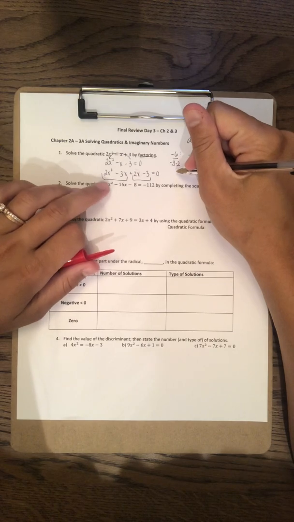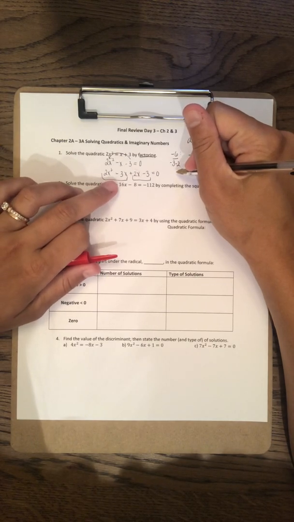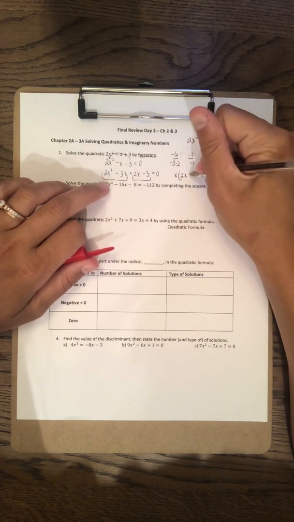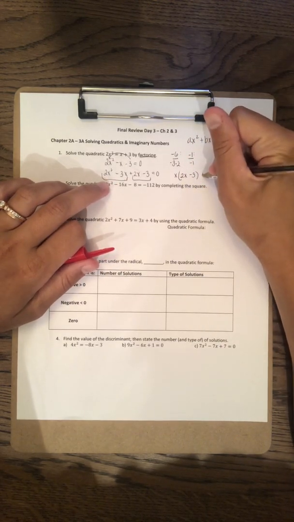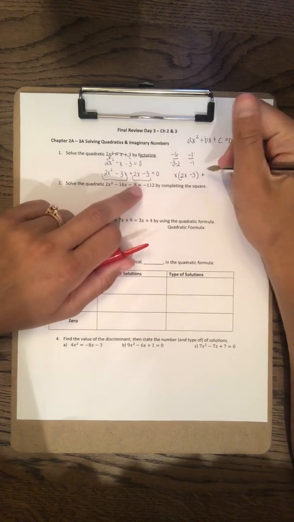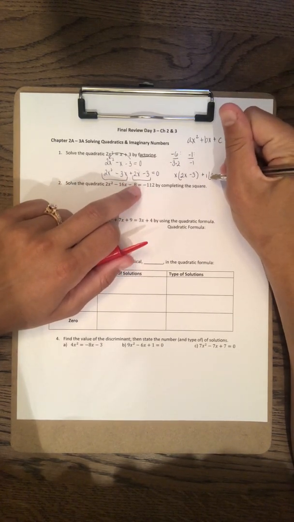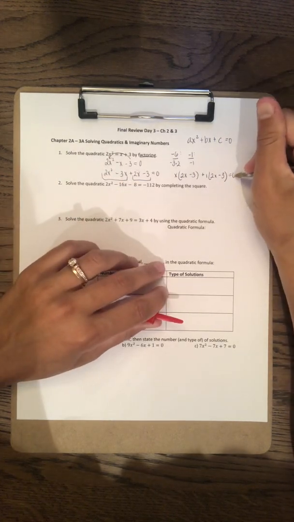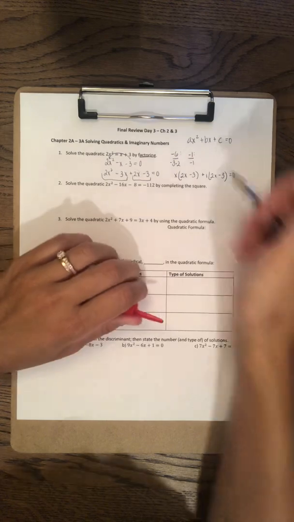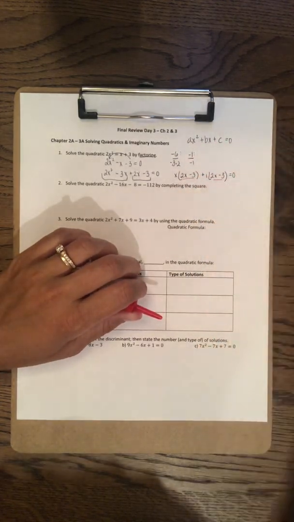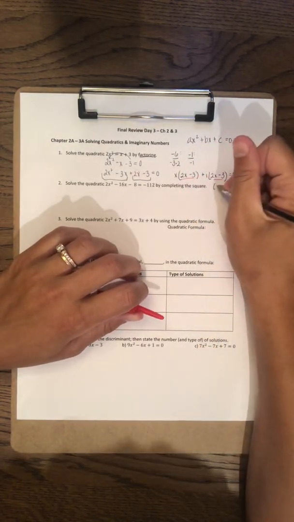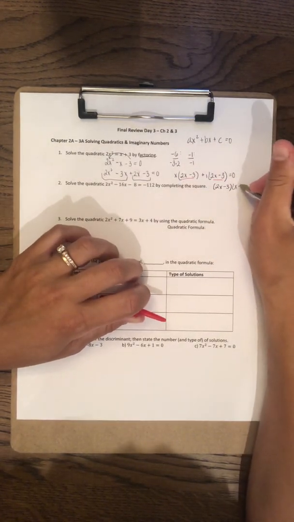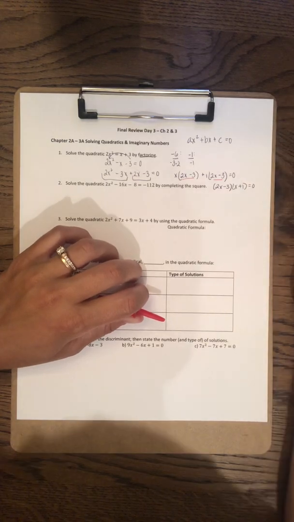When you group them, you can see 2x squared and negative 3x both have x in common, so we can take that out, which leaves you with 2x minus 3 plus, and then 2x and negative 3 only have the number 1 in common, so let's take out a 1, 2x minus 3. If you factored correctly, you should get the same thing in the two parentheses. So we have 2x minus 3 and x plus 1 equals 0.